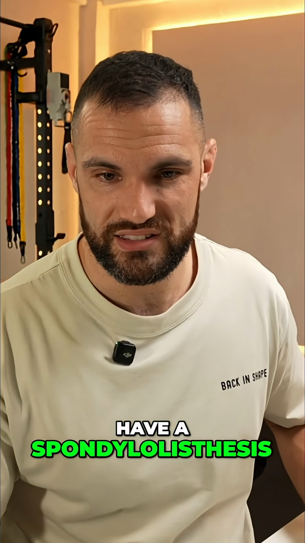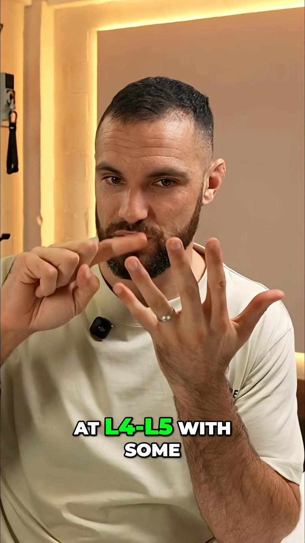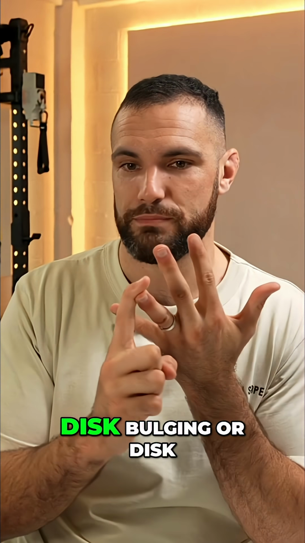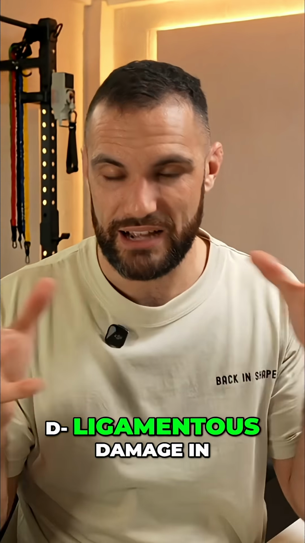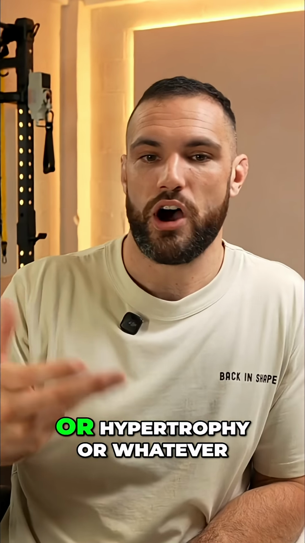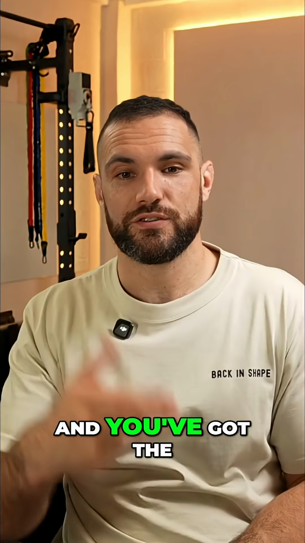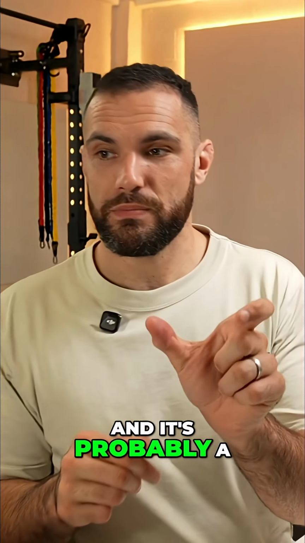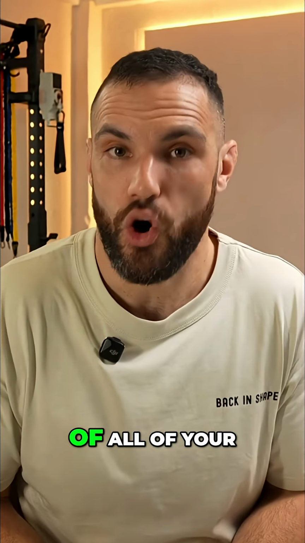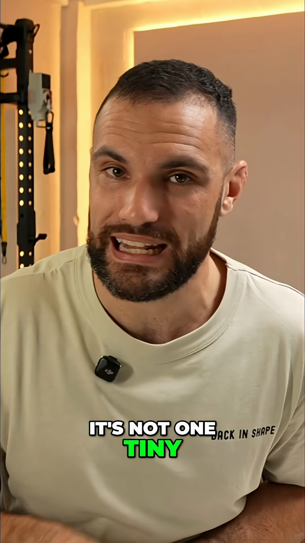And so when you have a spondylolisthesis at L4-5 with some disc degenerative change or disc bulging or disc straining in some way, shape or form, some element of facet joint inflammation perhaps, and some element of ligamentous damage in the area or strain or hypertrophy or whatever you want. And you've got the stenosis commentary. That's all one thing. It's one injury. And it's probably a great example of how you guys should think of all of your back injuries. It's not one tiny little thing.